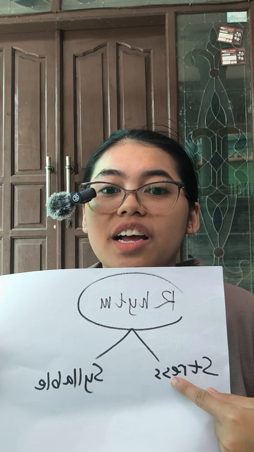Rhythm, we'll divide it into two: stress time and syllable time. In stress time rhythm, like English, stressed syllables occur at roughly equal intervals, regardless of how many syllables are in between. Unstressed syllables are squashed to fit the rhythm, and an example language is English.